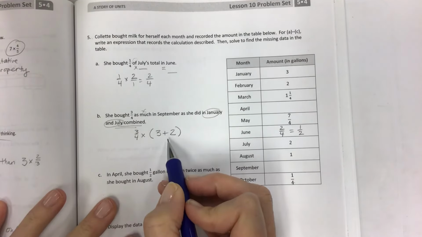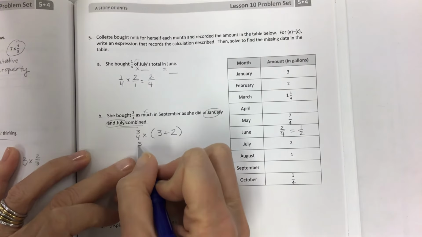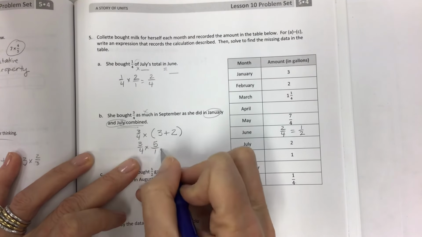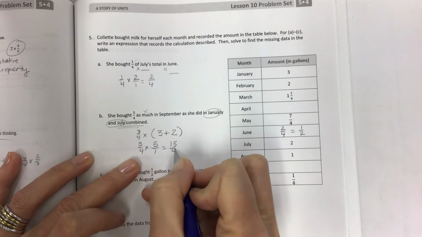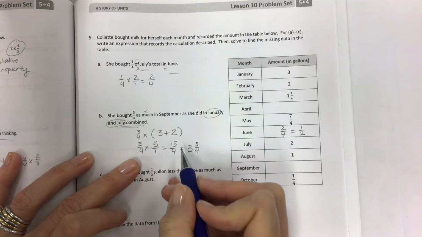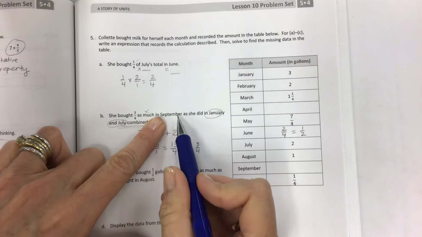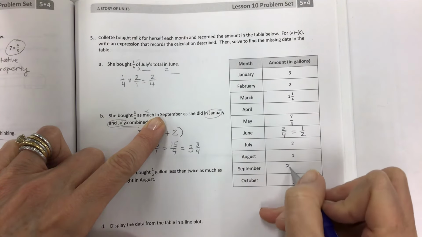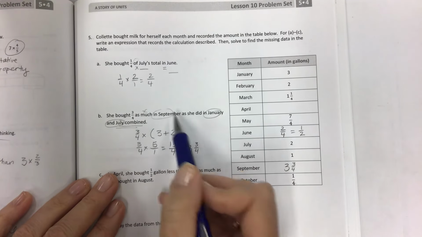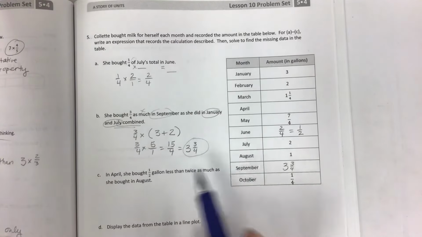So this is how you set that up. Solve parentheses first, okay, proceed. And this is for September. So 3 3/4. In September, this is what she got.